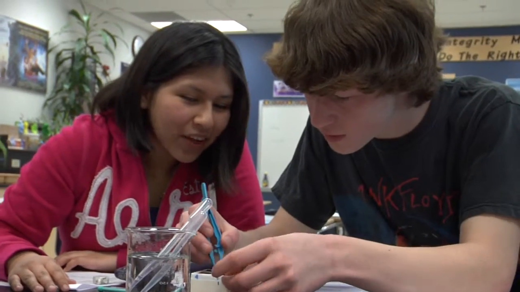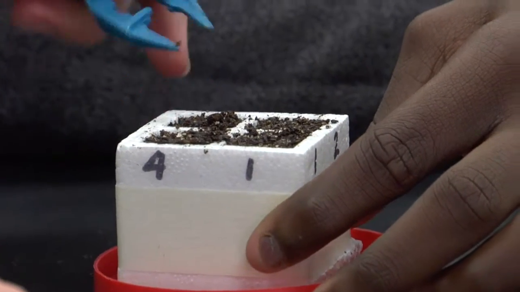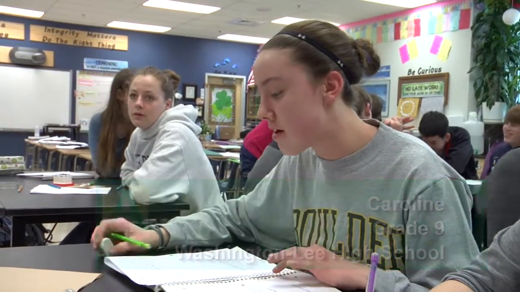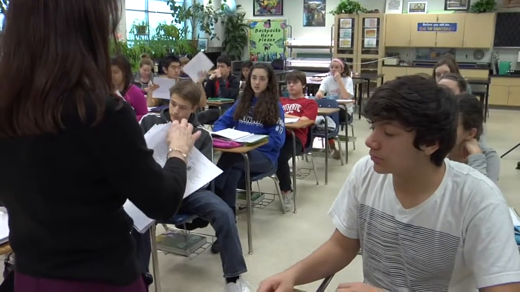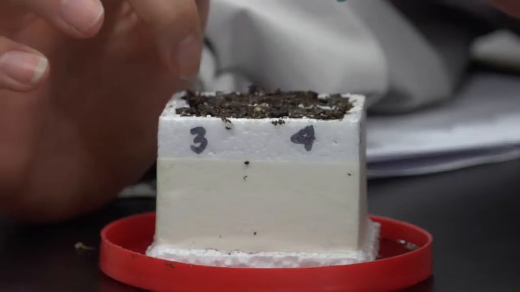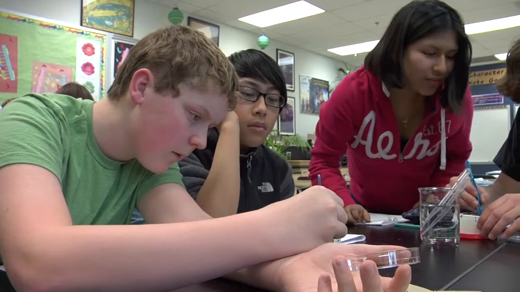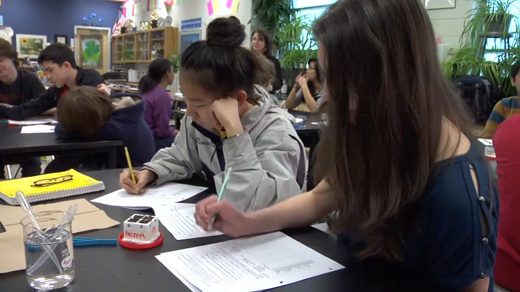Okay, so first we started with our research to get some background information, our pre-lab, and then with that we came up with our problem, looking at what's important to the Wisconsin fast plant and what it needs to grow, and then with that we came up with our independent variables. In this case, it is fertilizer concentration of 1%, 2%, and 5%.